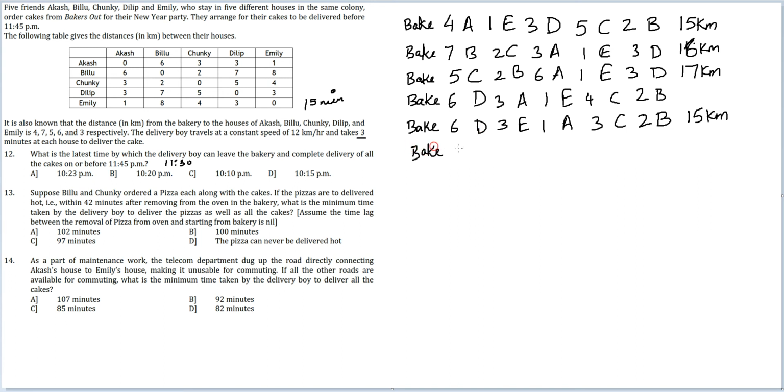Now let's look at the paths starting from E. Emily to Akash, first 3, then 1. Now from Akash, because you cannot choose Emily, you can go to Chunky's place or Dilip's place, so Chunky or Dilip, you get 3 and 3. Then from Chunky you go to Billu, 2, and then you go to what is left, D, which is 7.